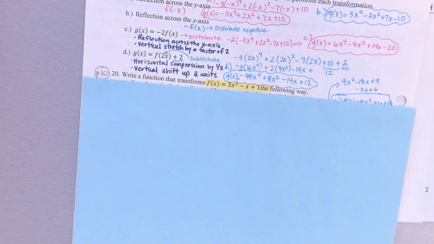All right, and then flip it over to the next page. As I was checking through some of these, I noticed some of us did not simplify. So I want you to carefully check this.